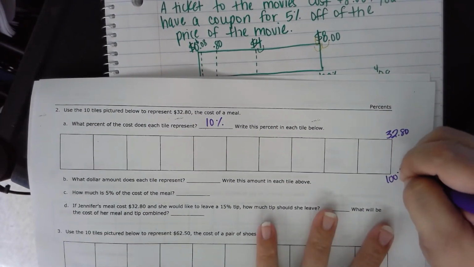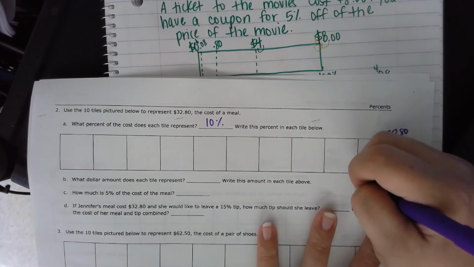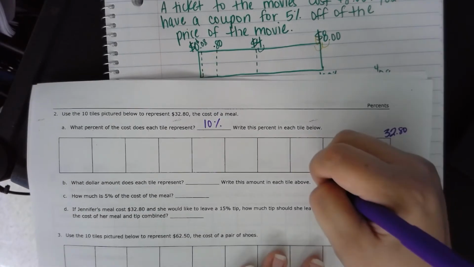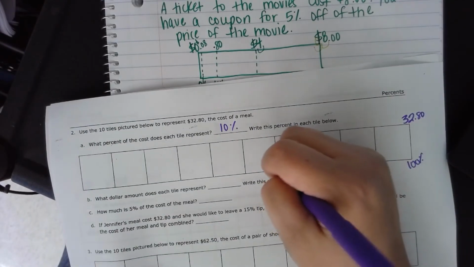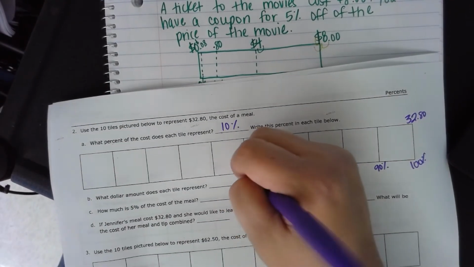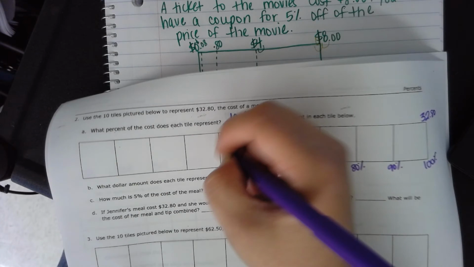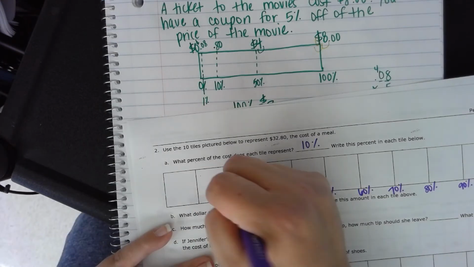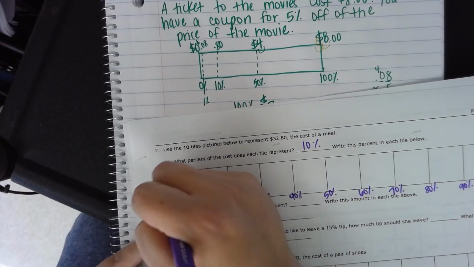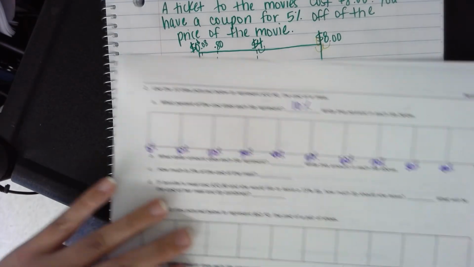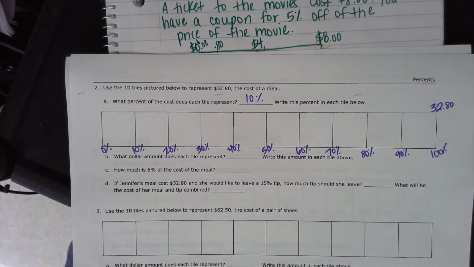So we said that each one of them was 10%. Here's 100%. So this line right here would be 90, 80, 70, 60, 50, 40, 30, 20, 10, and 100. There we go, that's better.